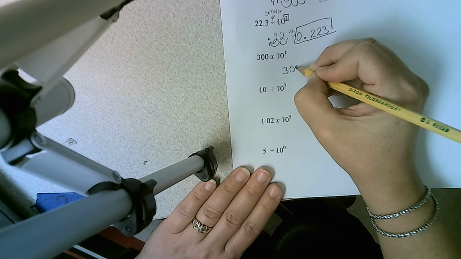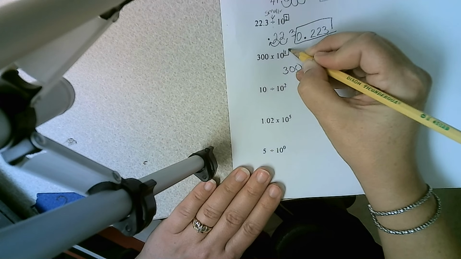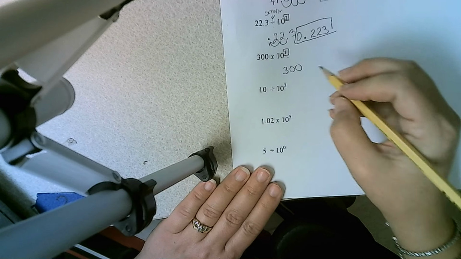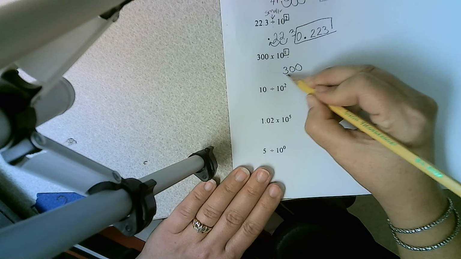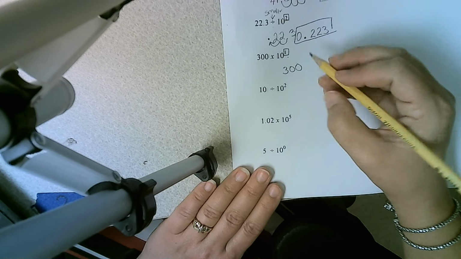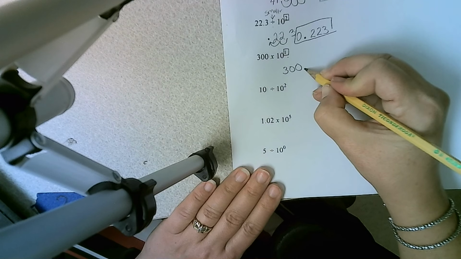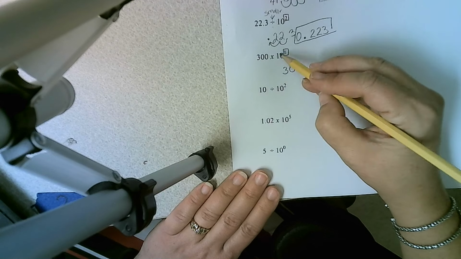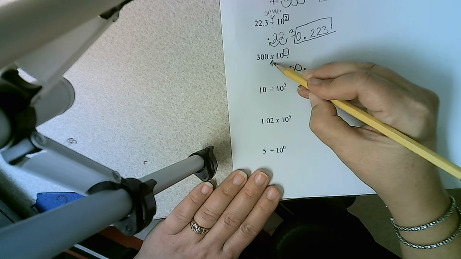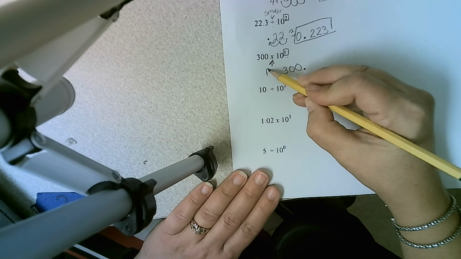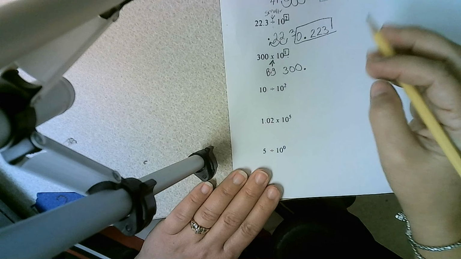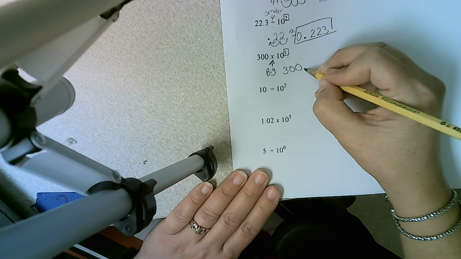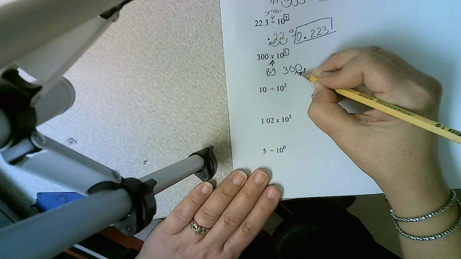Write your number. Find your exponent. It's going to move 1 time. Find your decimal. I don't see a decimal. This is 300. Just like $300, the decimal is here because it's invisible. It's going to move 1 time. Should it get bigger or smaller? It's going to get bigger. So let's move it 1 time.